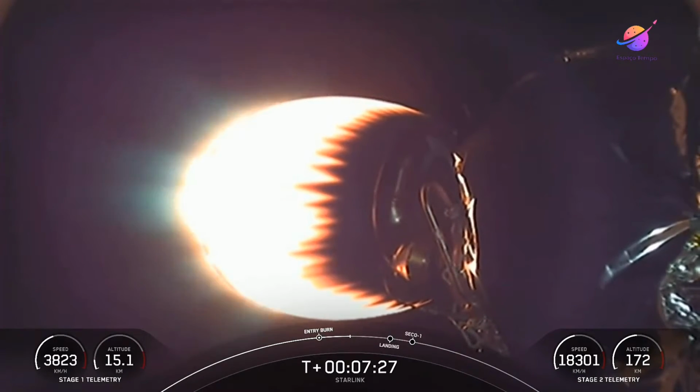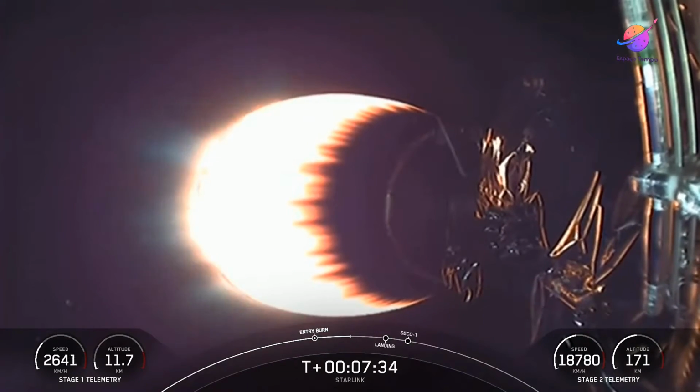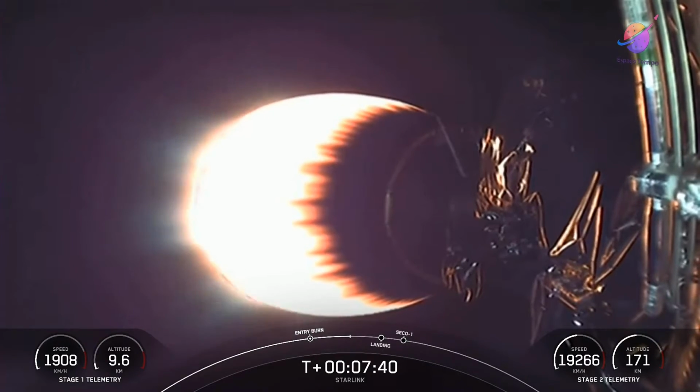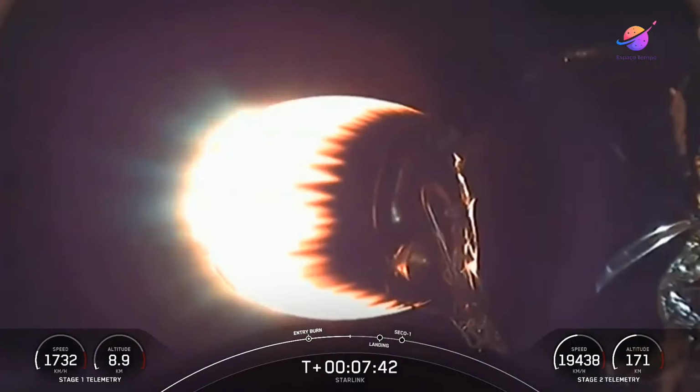And what you're looking at live on your screen is a view from the second stage looking aft at the MVAC engine. That MVAC engine has a thrust of 220,500 pounds of thrust in a vacuum. It's a very, very powerful engine taking our Starlink satellites to their targeted drop-off orbit.